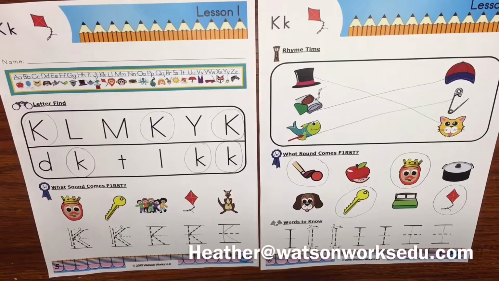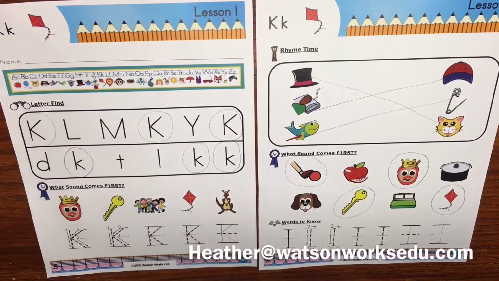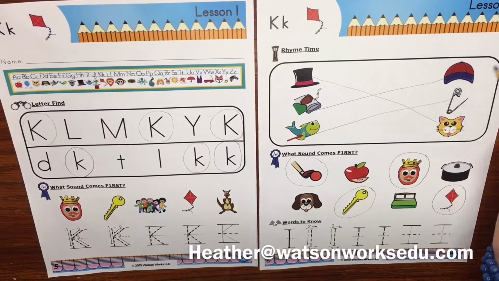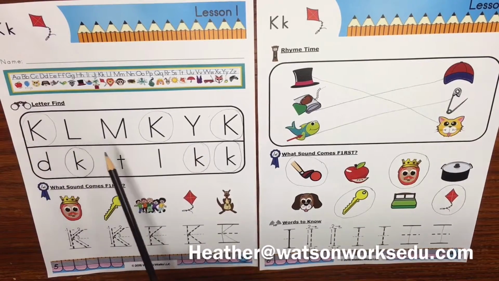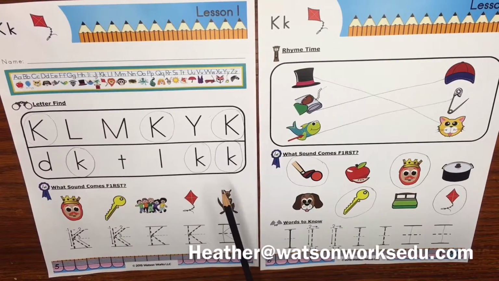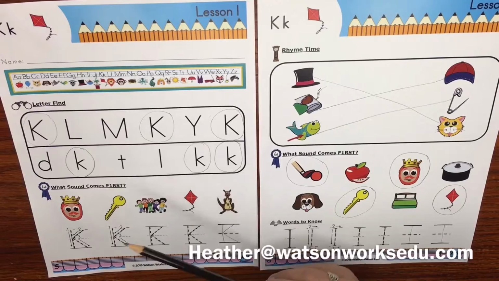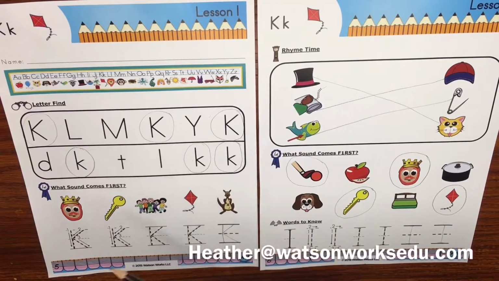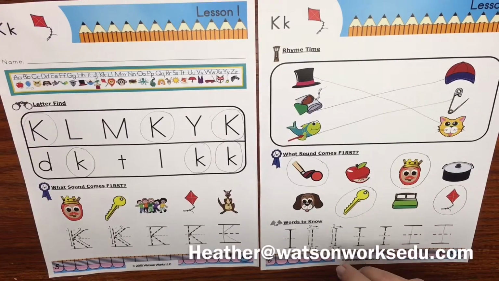After you do the touch and say, we have the letter find section here. This lesson is focusing on the letter K, and so in the top row they have to circle the capital letter K's, and in the bottom row they have to circle the lowercase letter K's. And usually I like to make sure that we go through afterwards and count how many total K's we found in all, just because that's a good practice for math.